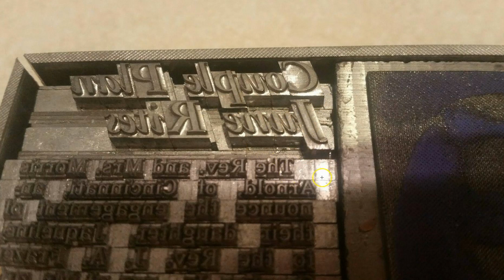There's actually a job for typesetters, and they would slide in the letters for the articles as well as for the headlines. Then ink would be rolled over all of that, and like a giant stamp, it was stamped onto the papers.